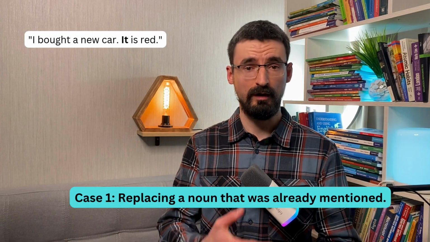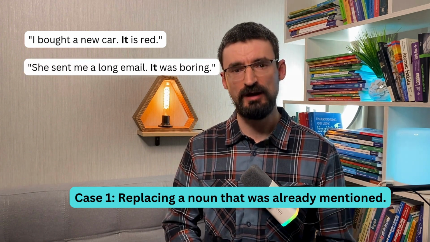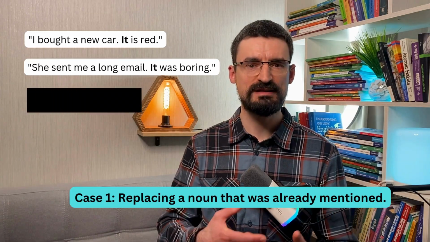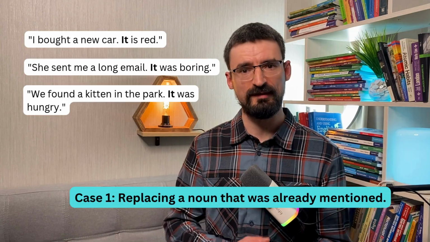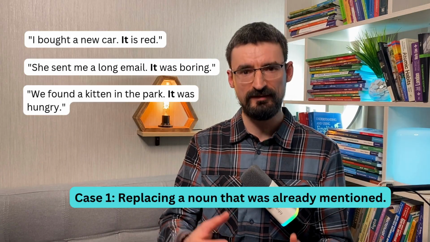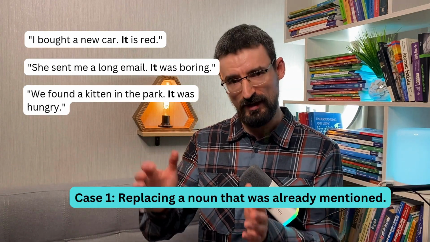I bought a new car. It is red. She sent me a long email. It was boring. We found a kitten in the park. It was hungry. In all these examples, the object is introduced in the first sentence. The second sentence just replaces it with it.